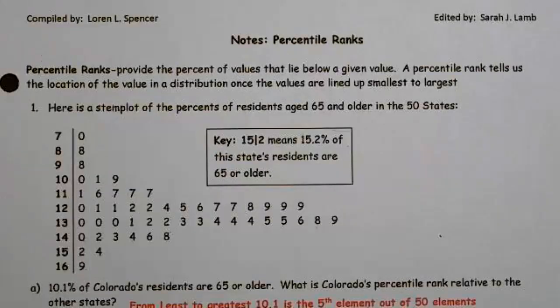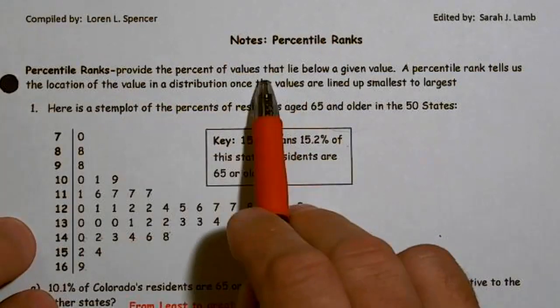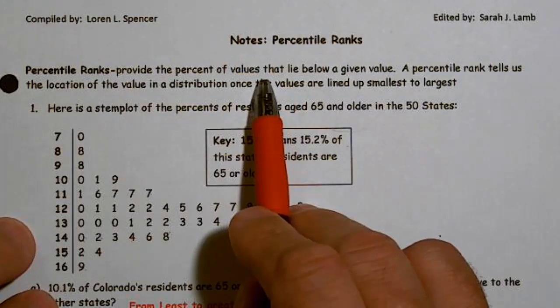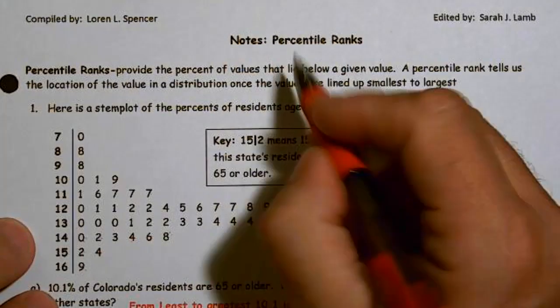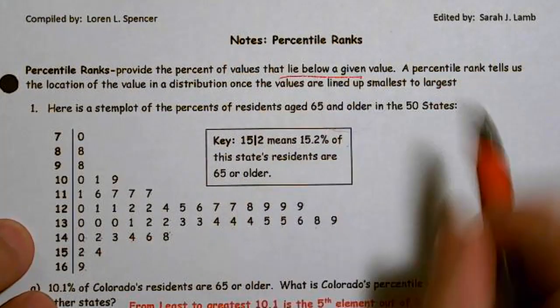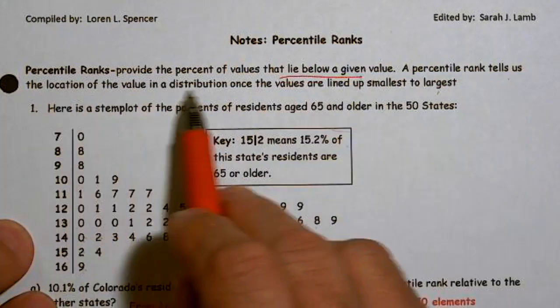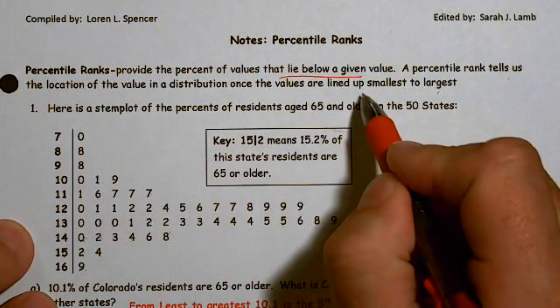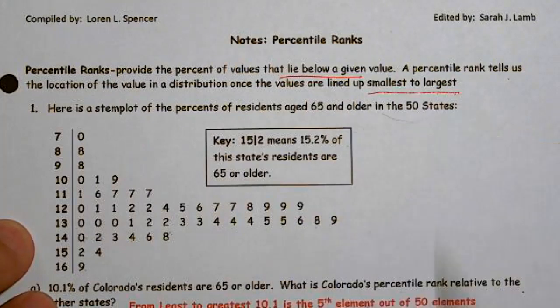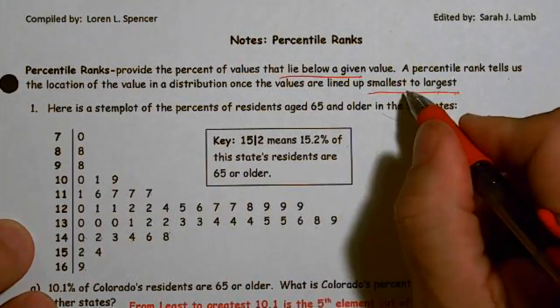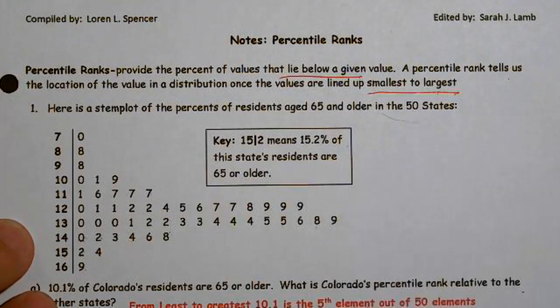Okay, so we're going to talk about percentile ranks. One of the very important things about percentile ranks is they provide the values that lie below a given number. The percentile rank tells us the location of the value in the distribution once the values are lined up smallest to largest. So once again, we're going to need to be able to put values in the smallest to largest setting. And remember, we can do that in the calculator, and we'll look at that again in a moment.